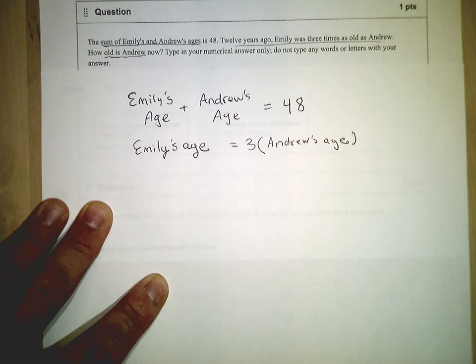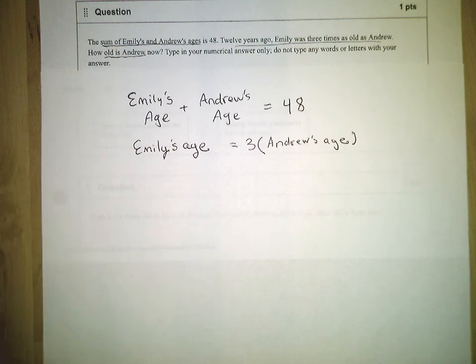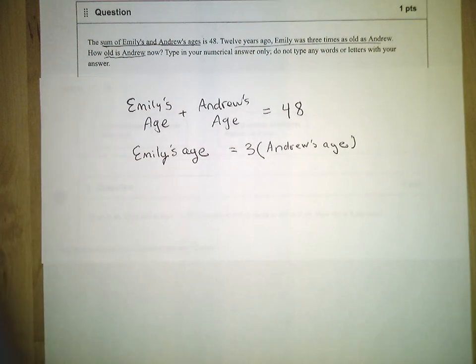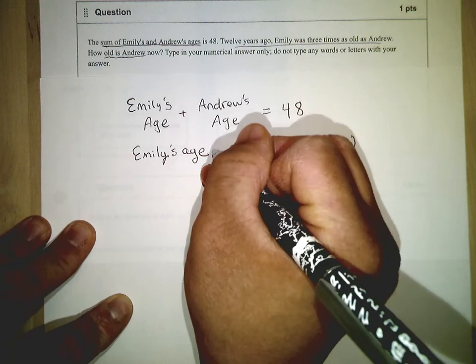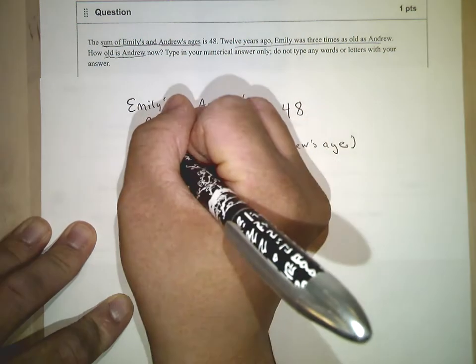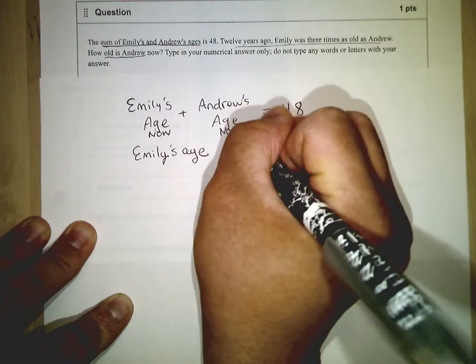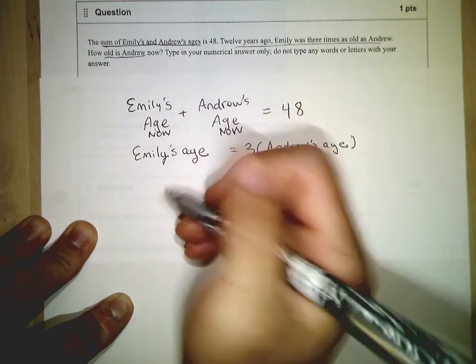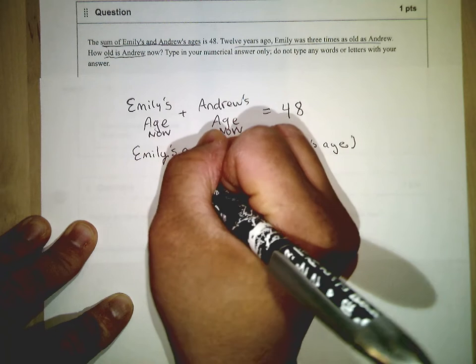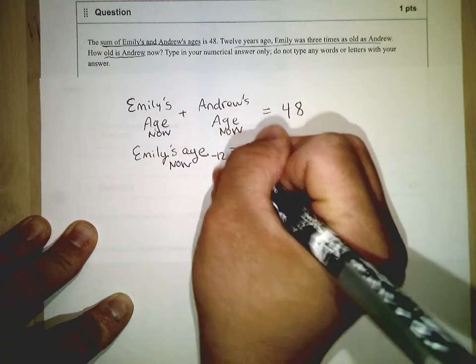So how are you going to take that 12 years ago into account? Well, what you actually do is remember that this is Emily's age now and this is Andrew's age now. So 12 years ago would be Emily's age now minus 12.